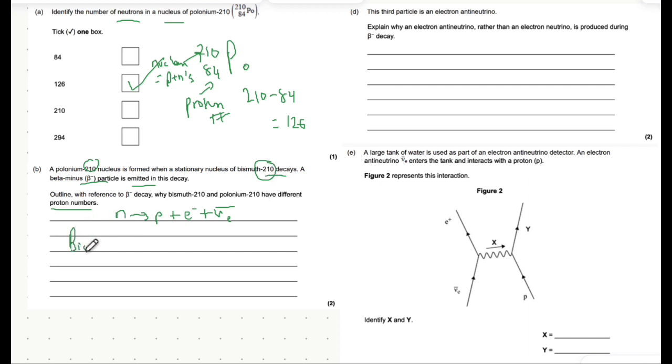So bismuth, let's write this out. It decays into polonium plus the whole beta minus particle, so electron plus antineutrino, meaning the neutron in the bismuth has turned into a proton, which has now turned it into polonium.